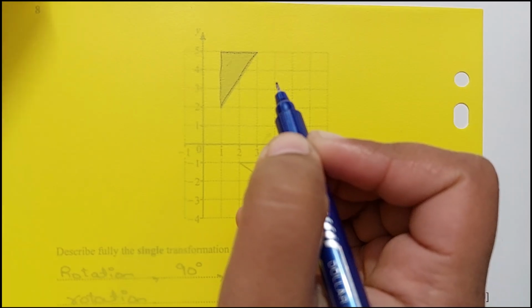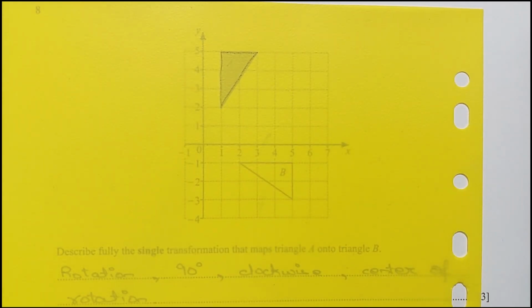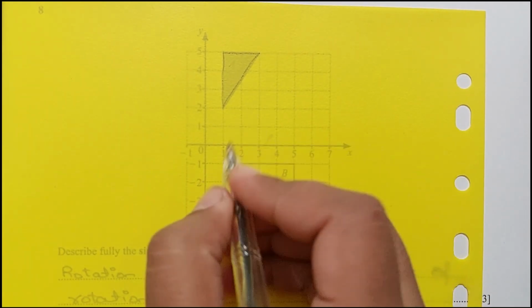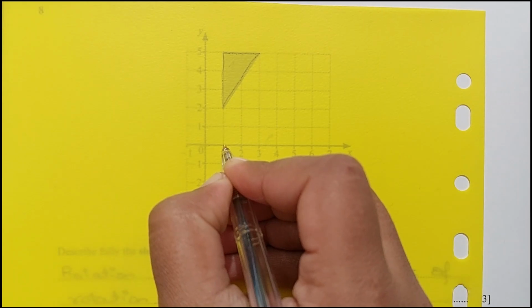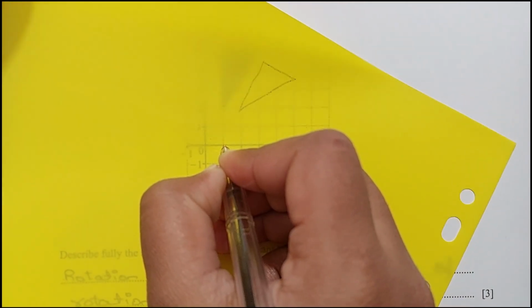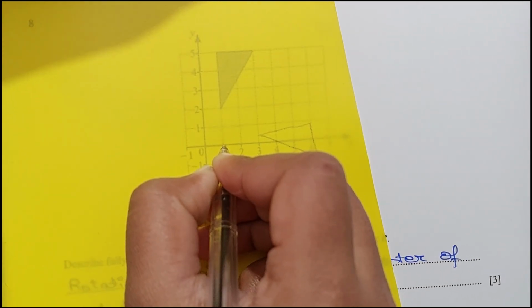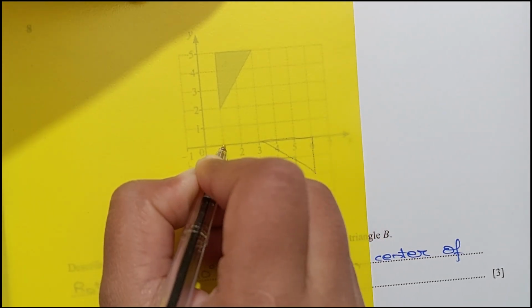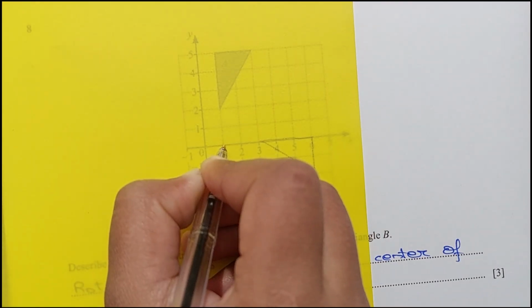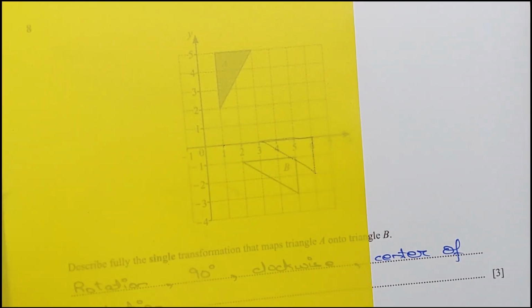So if I fix the center and rotate it 90 degrees clockwise, let me see what happened. Okay, no, the center is not (1, 0).